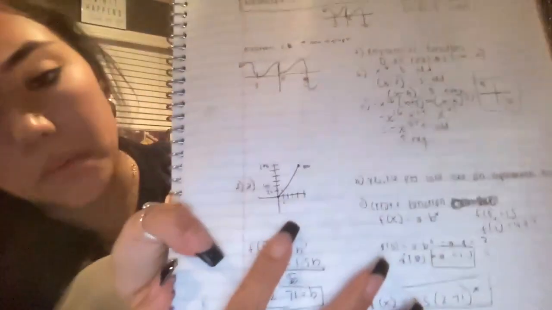So for part A, it says plot the data on GeoGebra, and this is what it came up with. Part B, it says do the points look like some sort of exponential function? Yes, it does. As you can see, it has that shape. It's positive.